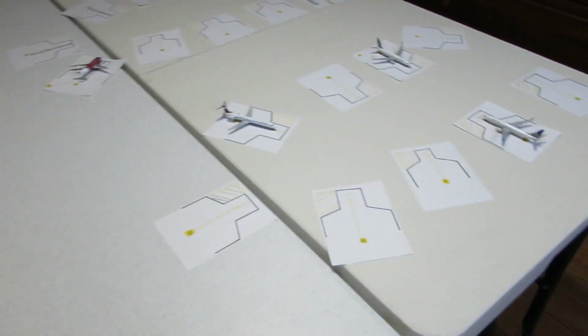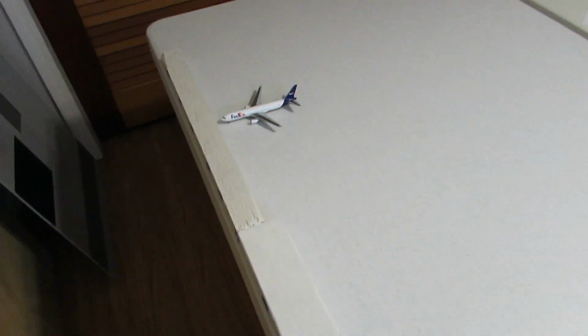By the way, that's the Orlando board. And then that's Long Beach right there. So these are the tables that I rested on. So, little behind the scenes type thing.